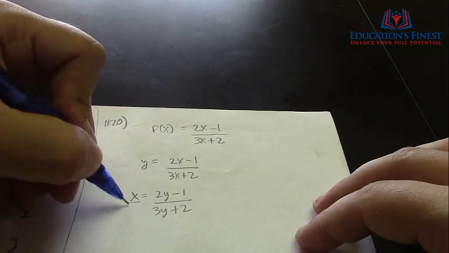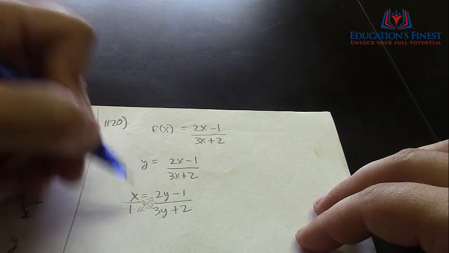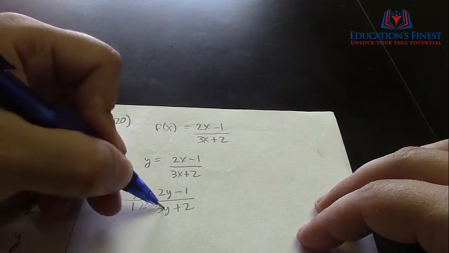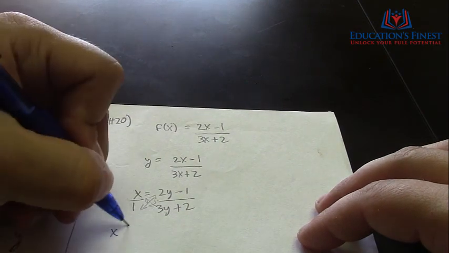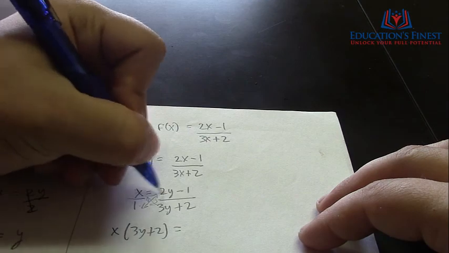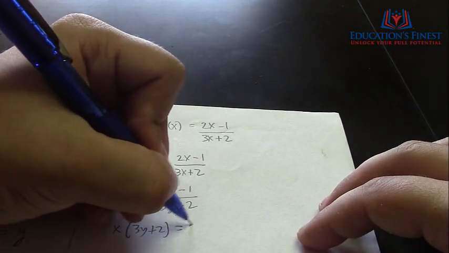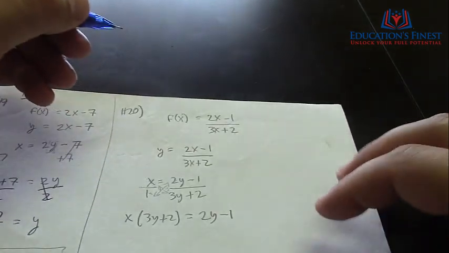Now what you're going to do is cross multiply. If you cross multiply here, you're going to have x times (3y plus 2) equals, well, (2y minus 1) times 1. Anything times 1 is just that thing. So we got 2y minus 1.